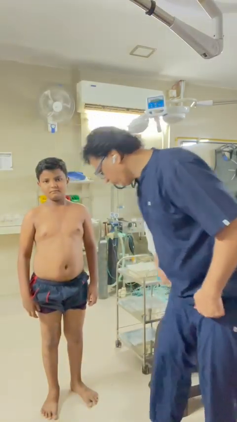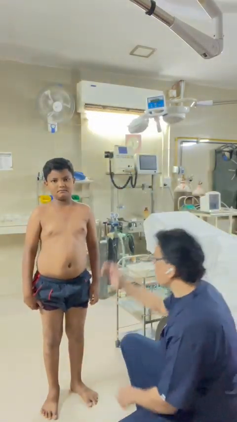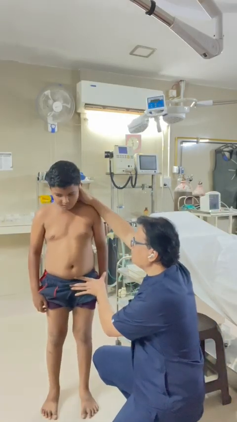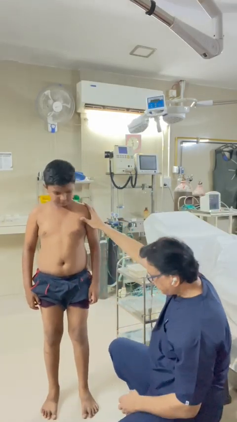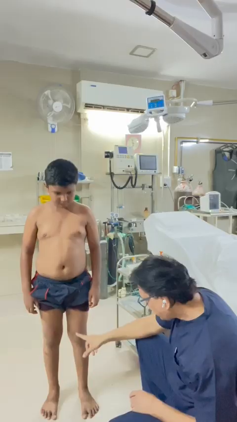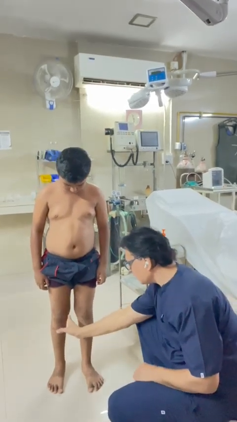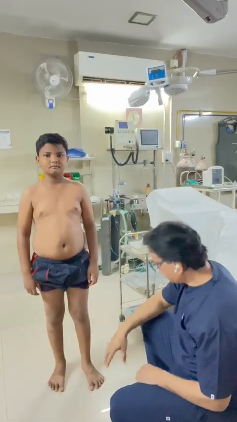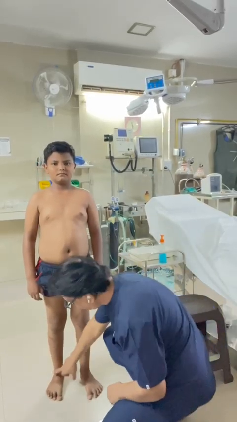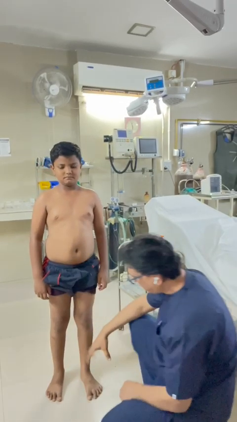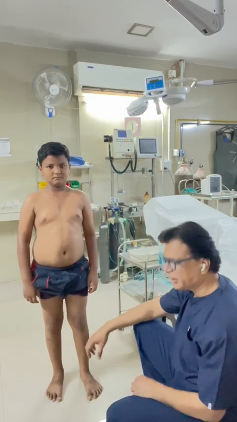Then you can see some discoloration. Ask the patient to cough, and see any bulges there on the medial side. If so, that is the varicosity on the right side. And look for the edema on the ankle side. That will give you a little bit of edema.